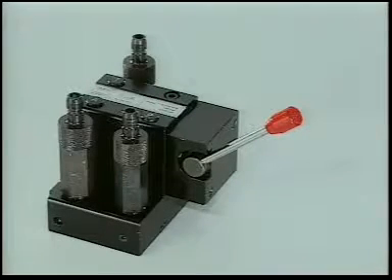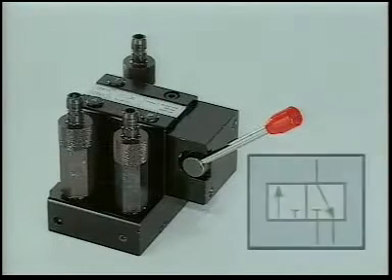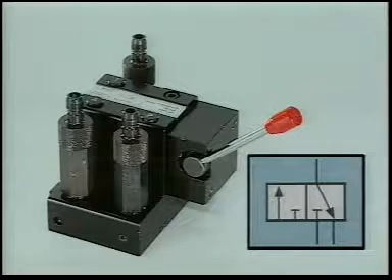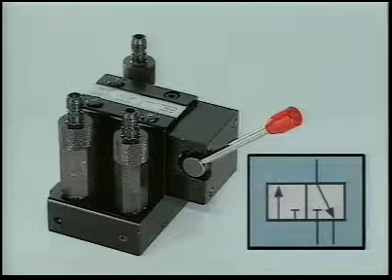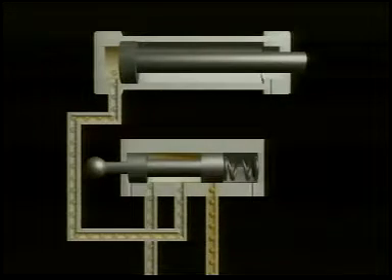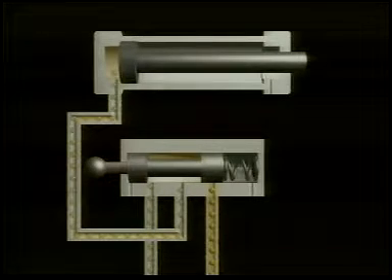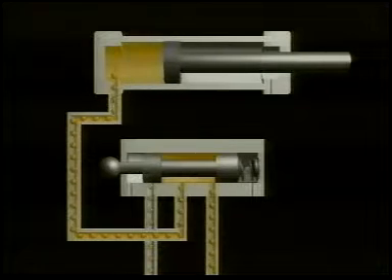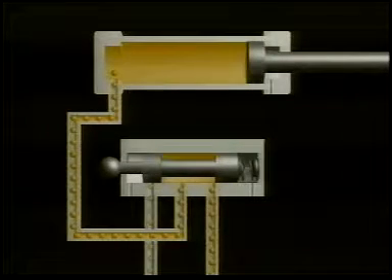As its name says, a three-way valve also has 2 switching positions but 3 ports. For example, 1 to the pump, 1 to the drive unit, and 1 to the reservoir. In this valve, the port to the pump is blocked when the valve is in its normal position. When the valve is actuated, the hydraulic oil can flow to the cylinder. The piston advances.